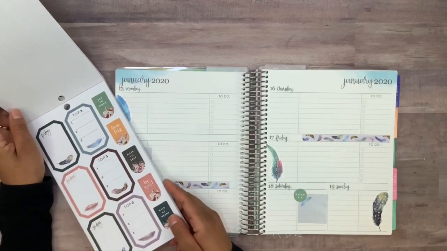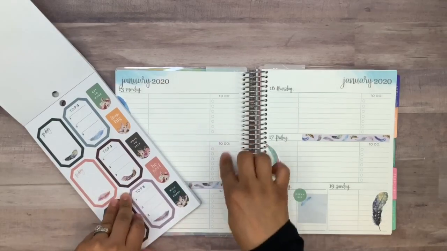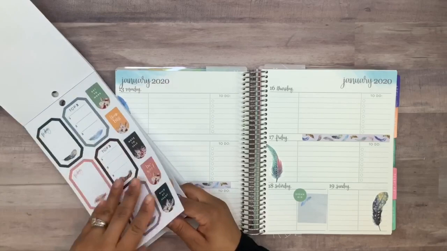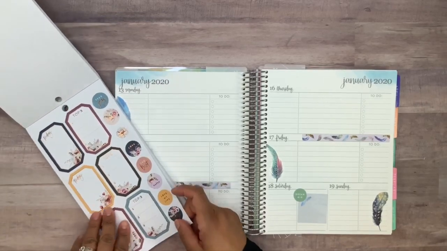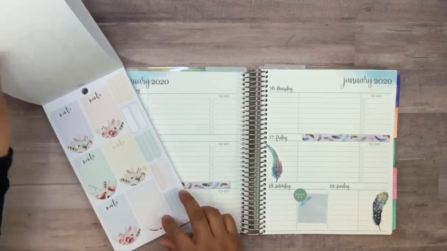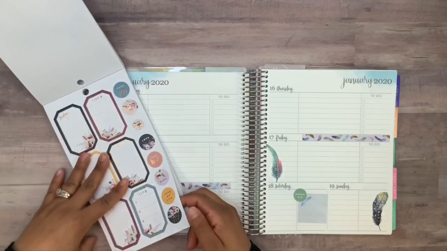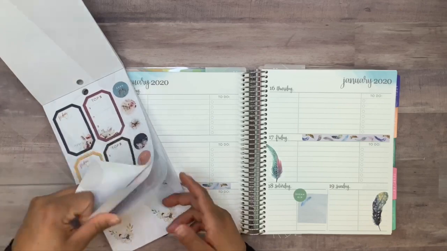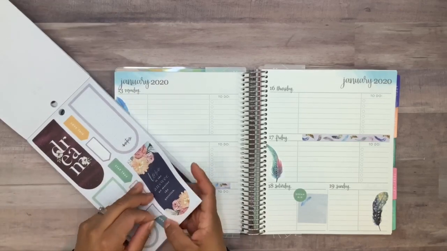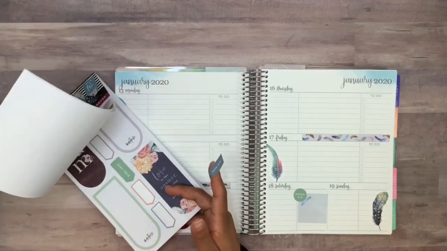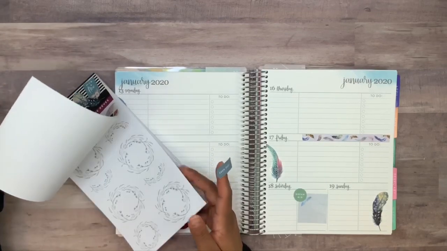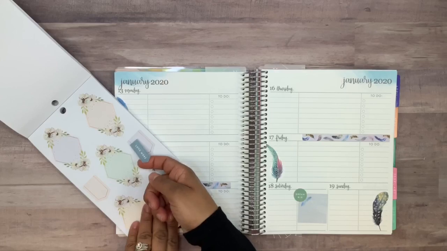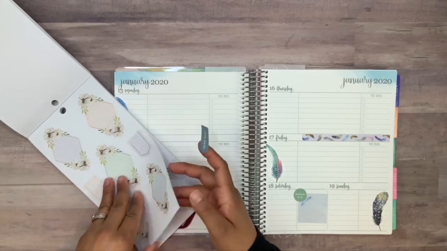So I may not have something to put over the to-do, which I like alternating, but I don't think that's gonna be possible, which is okay, that's fine. Let's see, I love these right here. Those are so pretty. And I'm thinking maybe I could layer this one with one of the empty ones over here. They don't have anything. Maybe something like that.